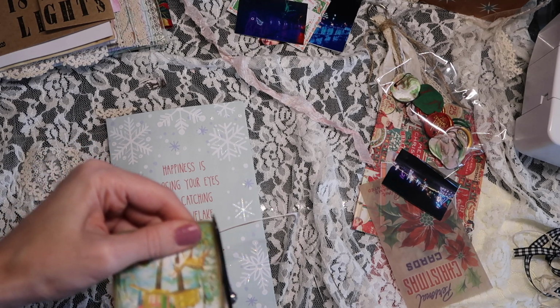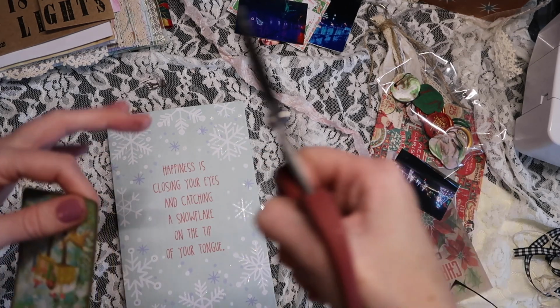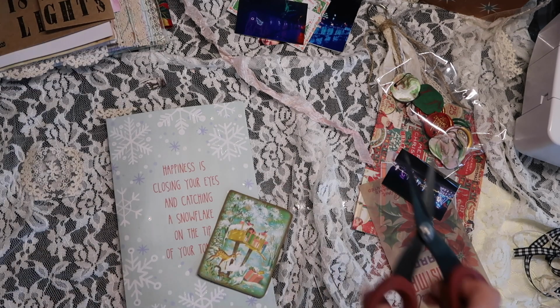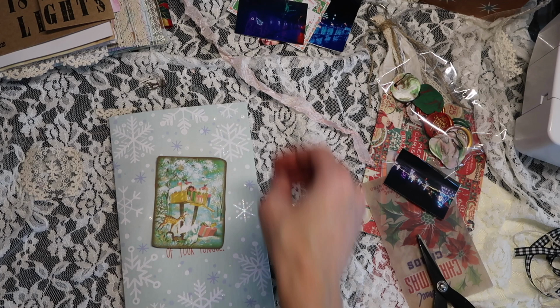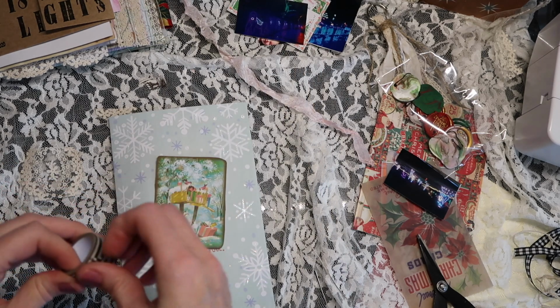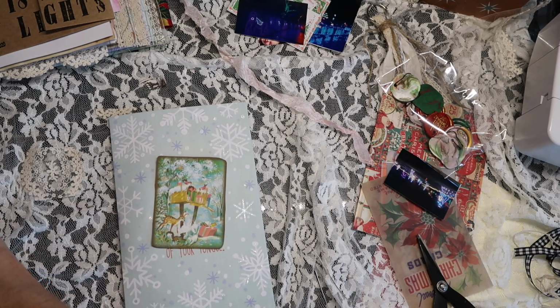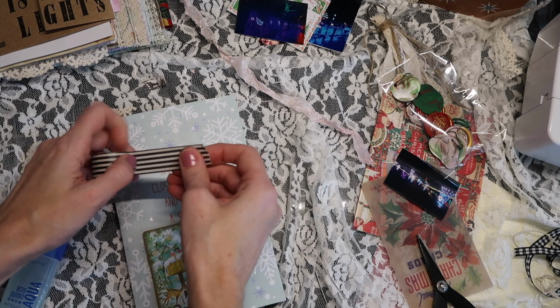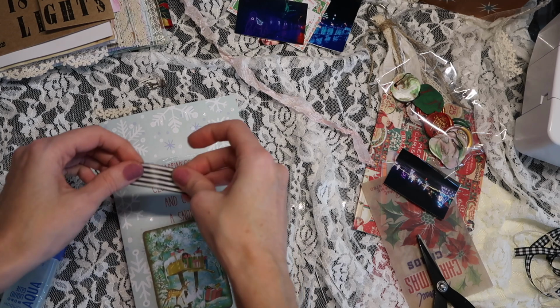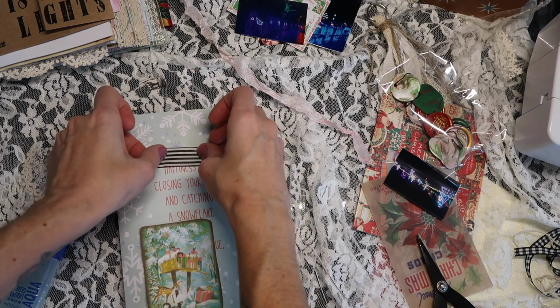Okay, now I remember this was almost barely just big enough to cover those words, so I hope I didn't trim it down too much. In fact, I did. So I'm gonna just take some washi tape then, and I'll just do a little bit of black and white washi tape like that.